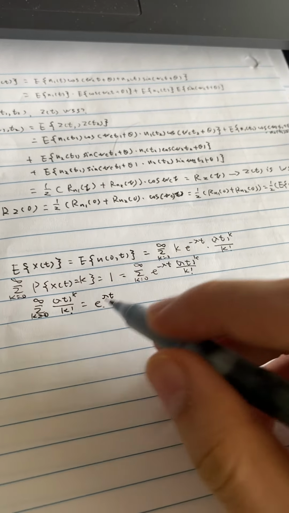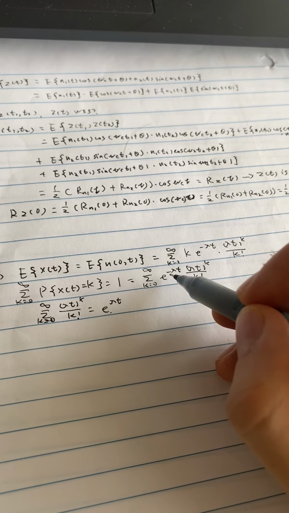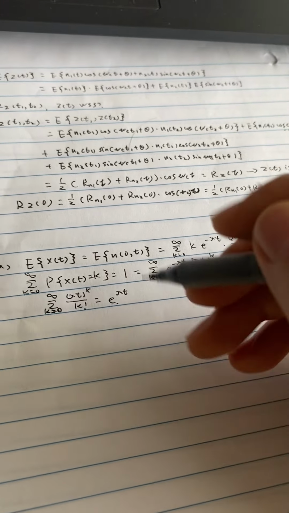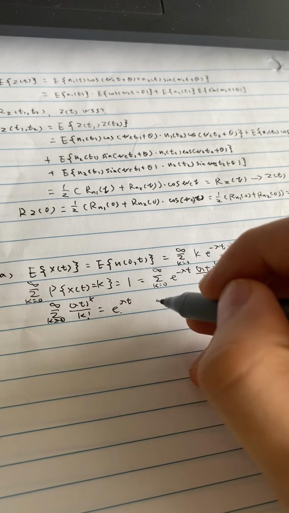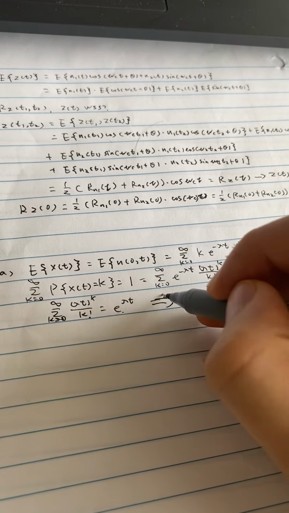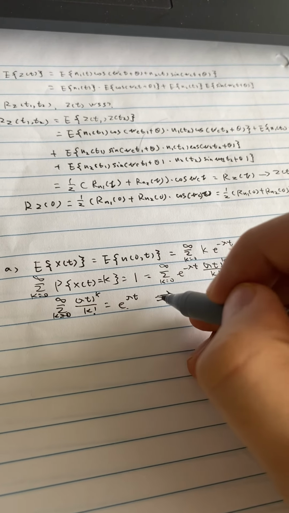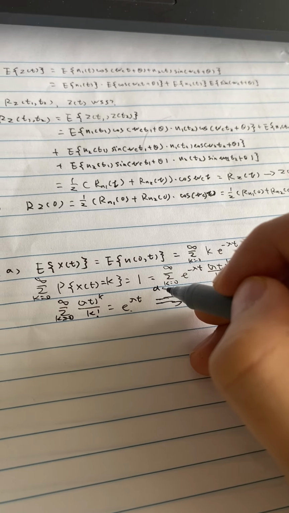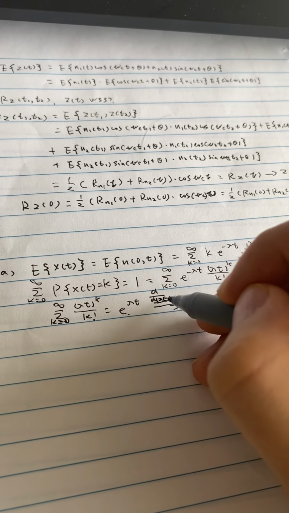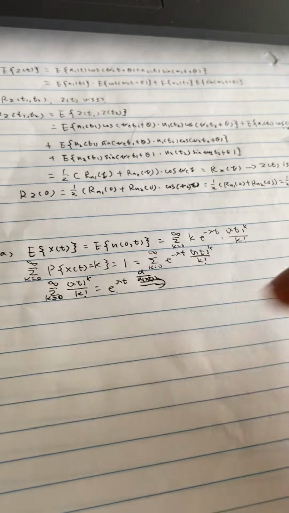X equals this, right? Just let this here, and we take a derivative on both sides.